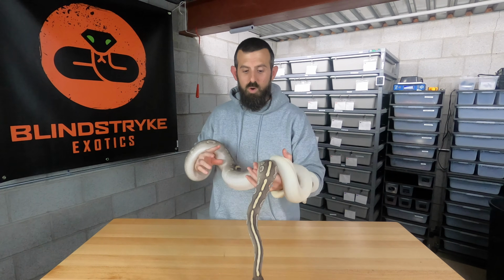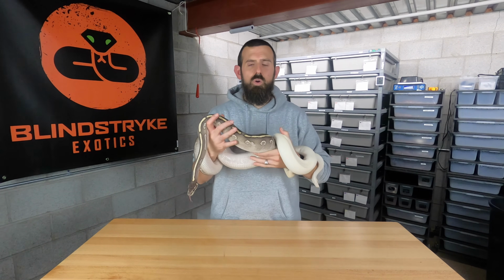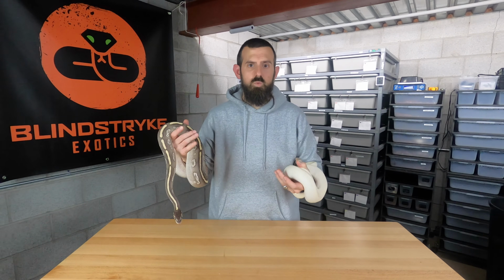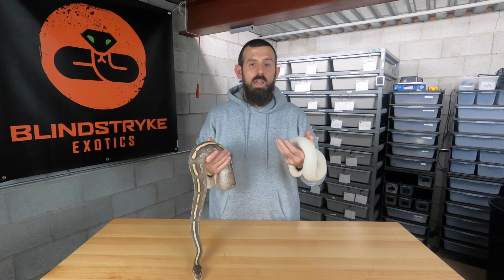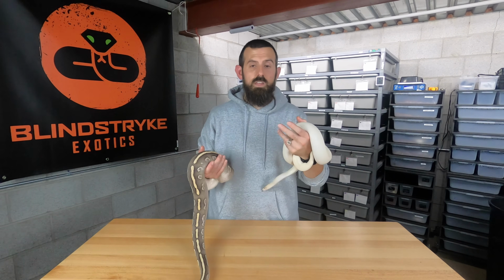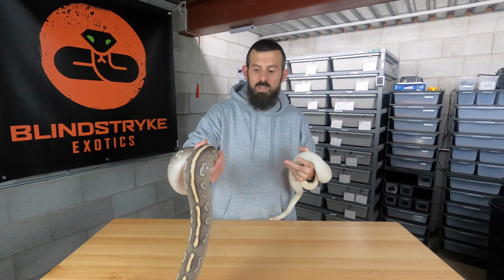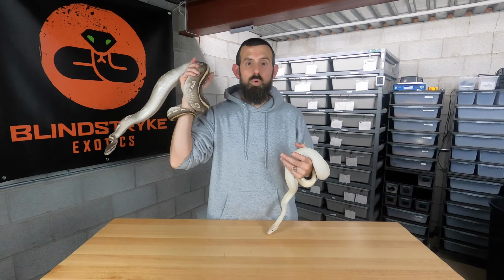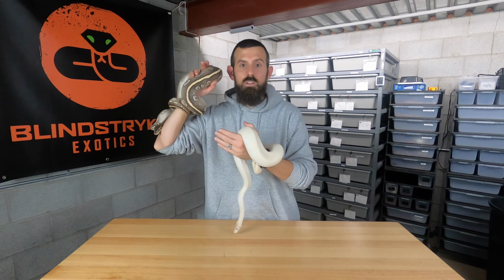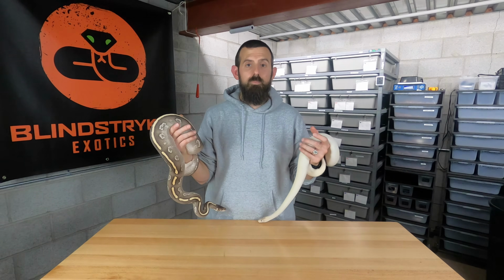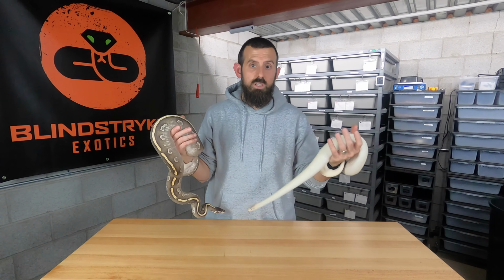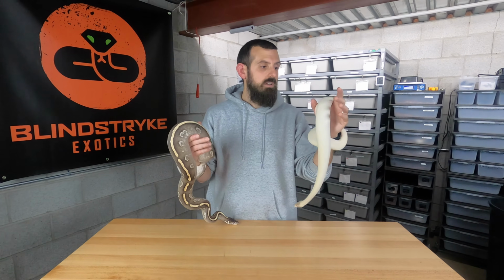But hopefully that explains to you how codominant and dominant genes work. Codom genes, you can have a super form, meaning the snake carries 2 copies of that gene. If the snake is a super, it will pass on that gene to every single one of its babies. If it's not a super, there's a 50% chance of it passing on that gene to its babies.